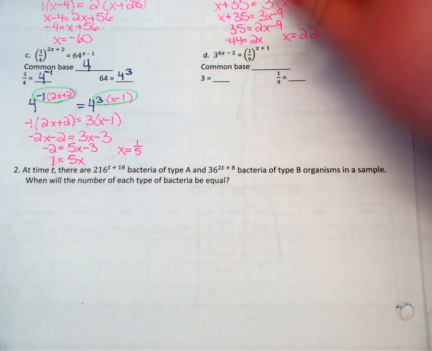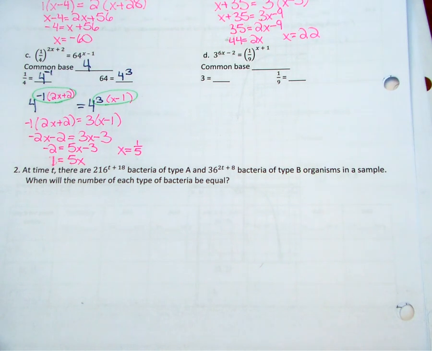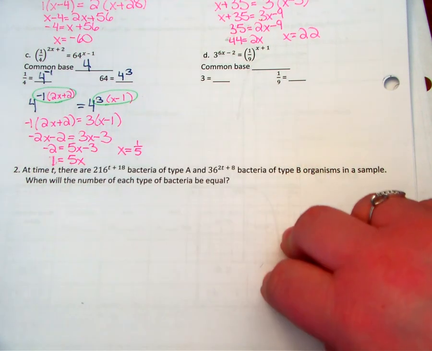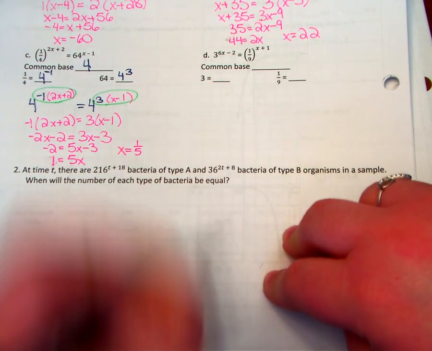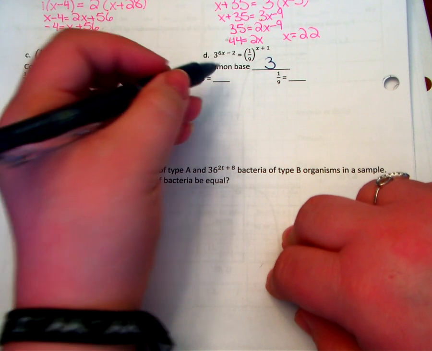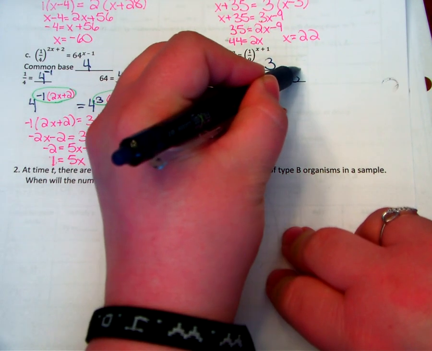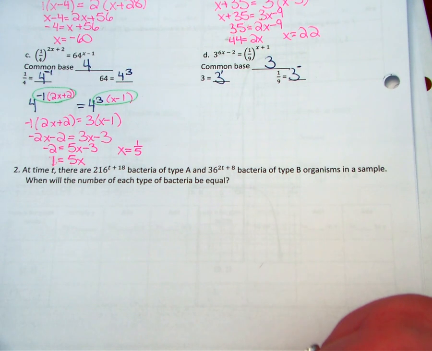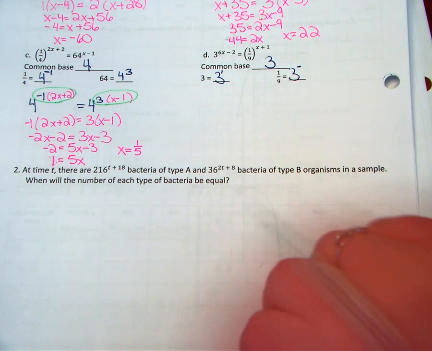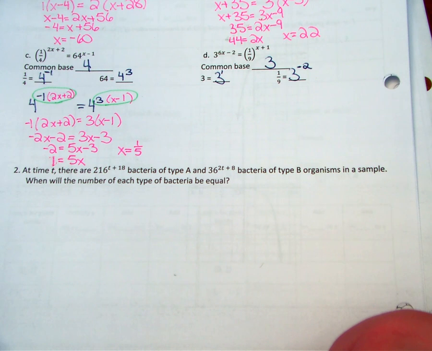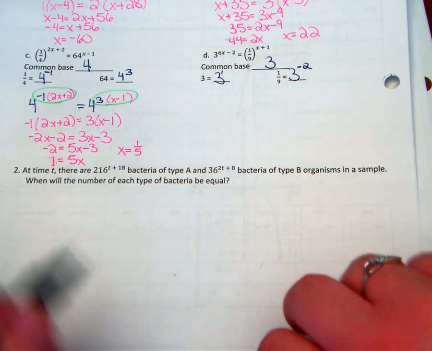Let's take a look at the next one here. 3 and 1/9. A common base for those would be 3. So 3 would just be 3 to the first, and 1/9 we know would be 3 to the negative something. So in order to get 1/9, I would have to raise 3 to not only 2, but to -2. Because 3 squared would give me the 9, and making it negative gives me 1/9. It gives you the reciprocal.